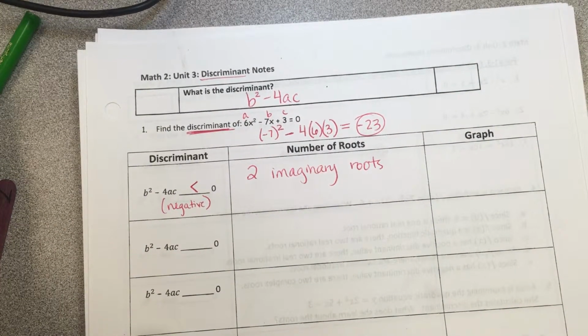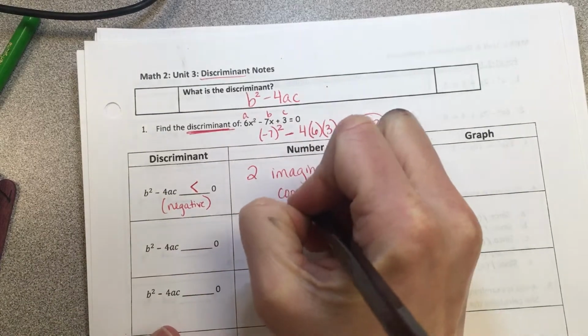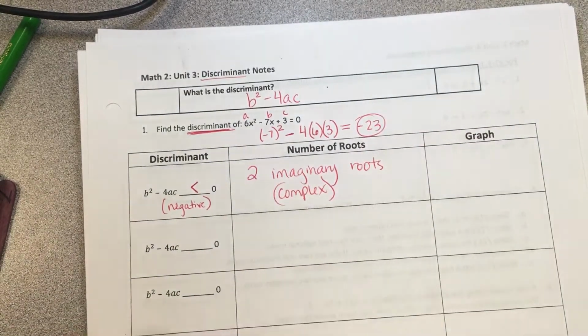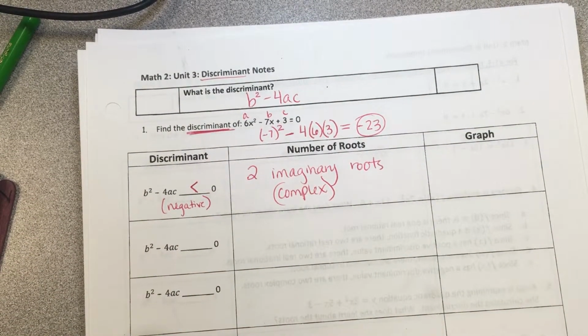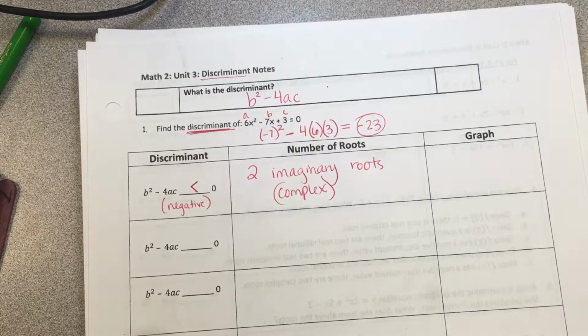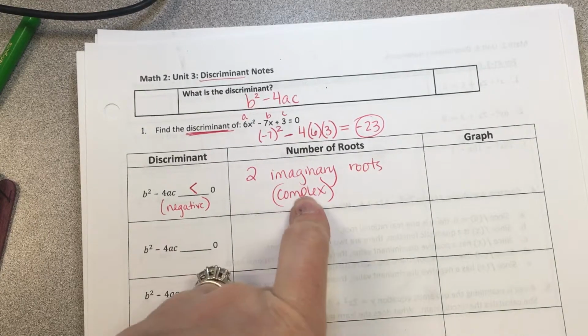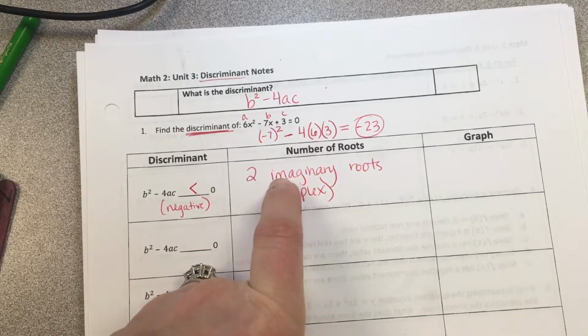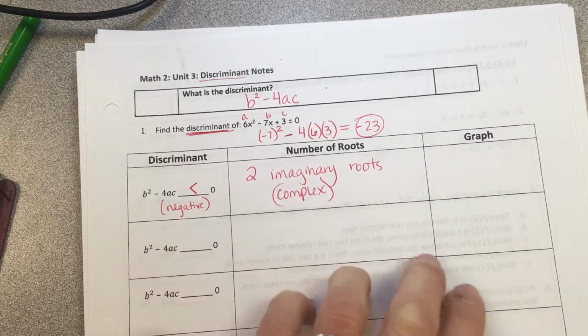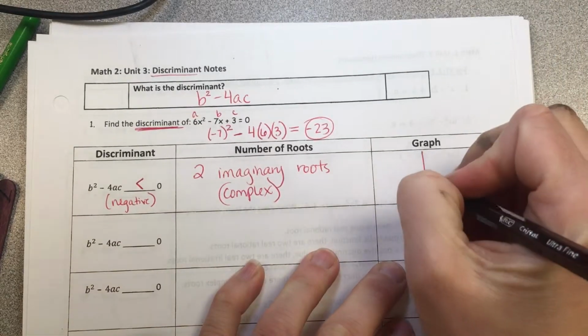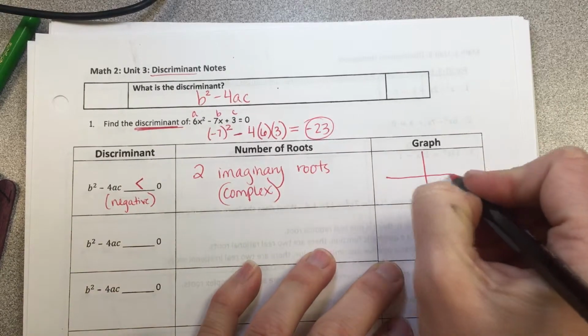Sometimes they call them complex. Okay, so that's another word to write down. Complex numbers and imaginary numbers are pretty much the same thing. There's a little bit of difference, but not that you need to know for this particular class. Okay, so imaginary and complex both mean that they're going to have an i in them. Okay, all right, let's see what the graph looks like for that.